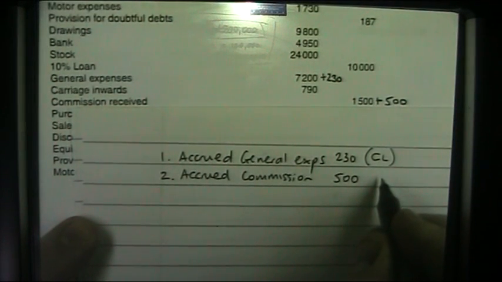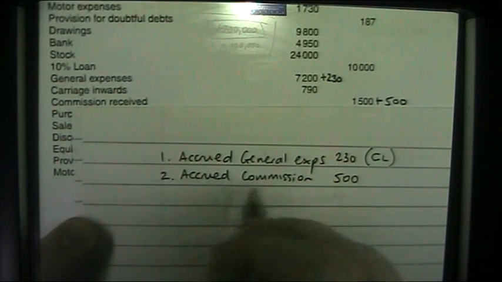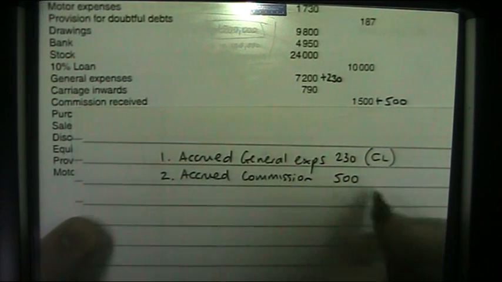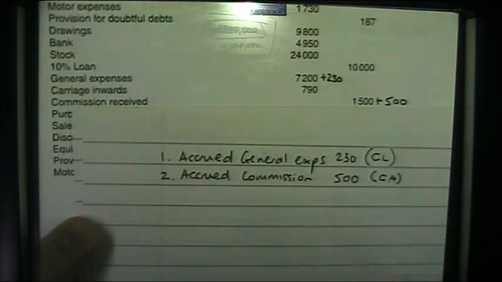Is it a current asset or a current liability? The easiest way to remember is this. We are owed a revenue. That's the same as being owed money by a debtor. We are owed revenue. Therefore, debtors are a current asset, and so is accrued commission. Alright? And again, I'm just building a list of my adjustments that I need to put in.